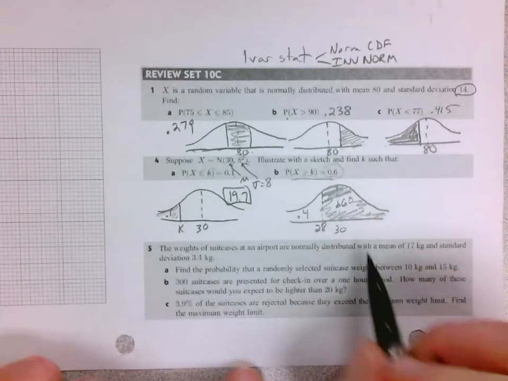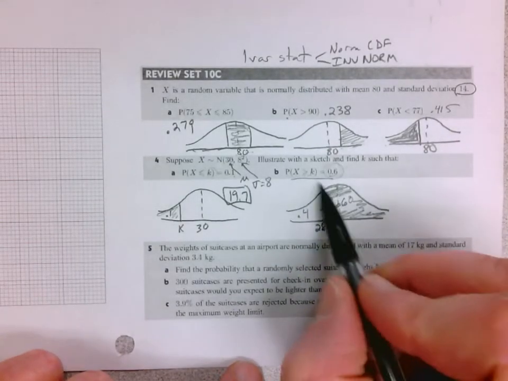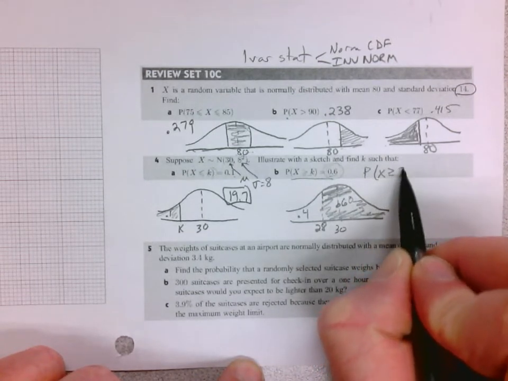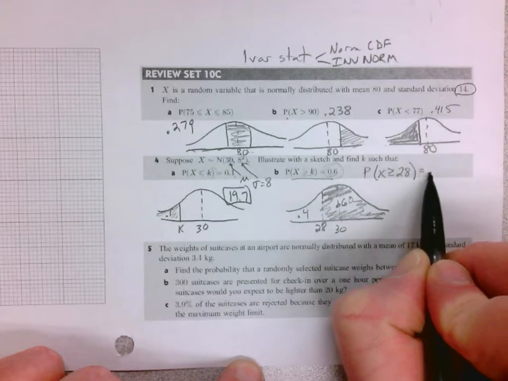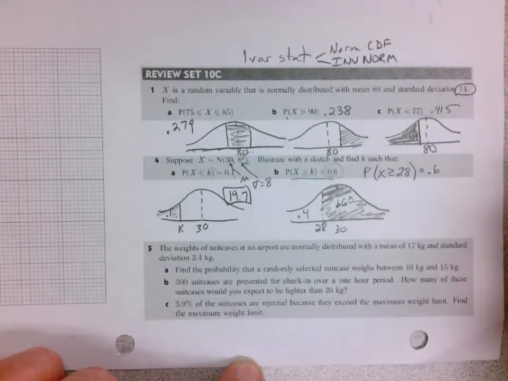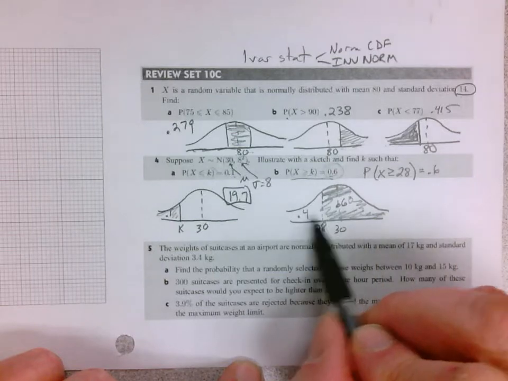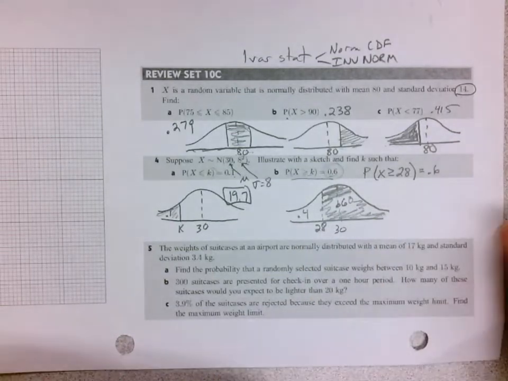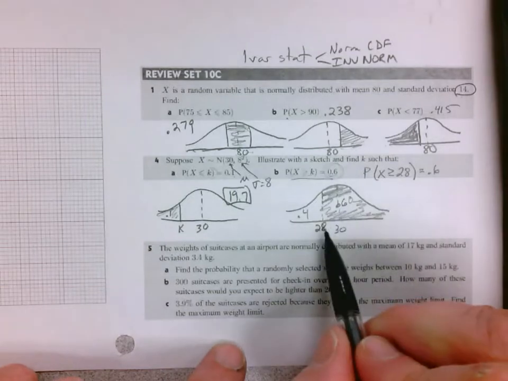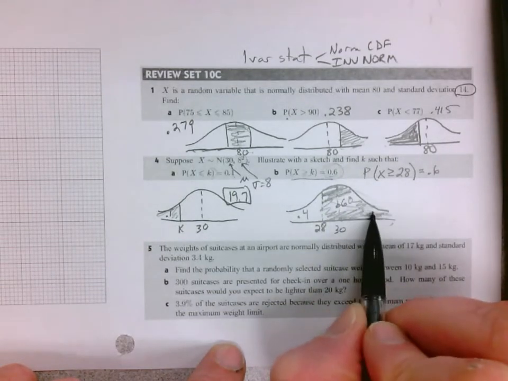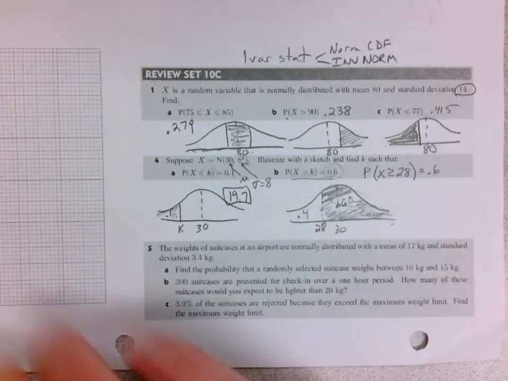And let's see if it makes sense. Does it make sense that the probability that X is greater than or equal to 28 is 0.6? Well, it should be bigger than half because 40% is less than that. So you can always check, if you want, do 28 to infinity on your normal CDF, and that will check it out for you.